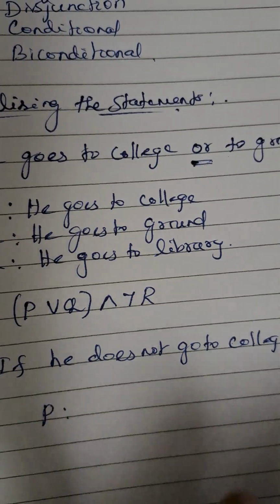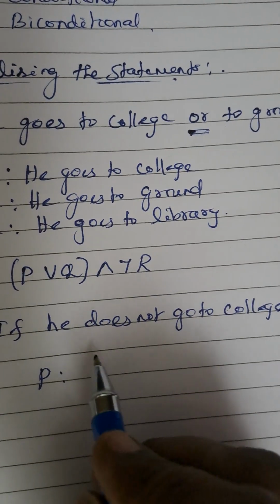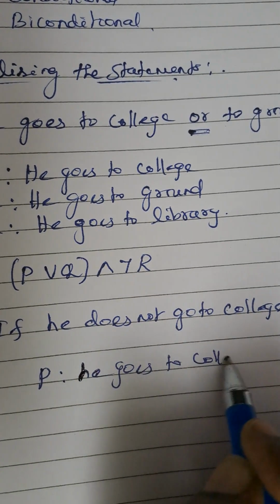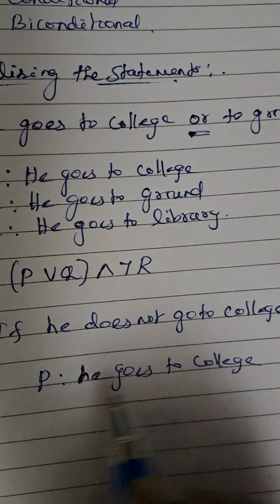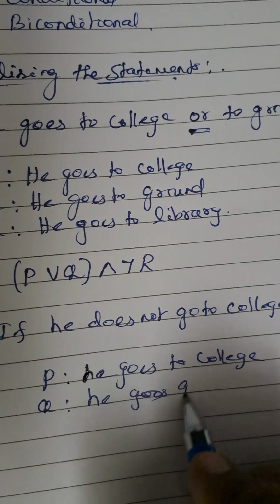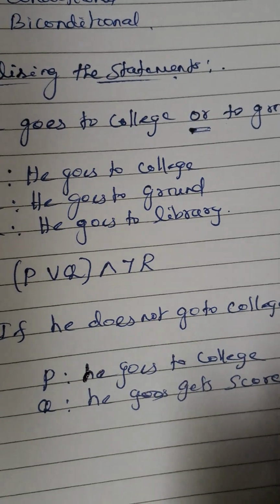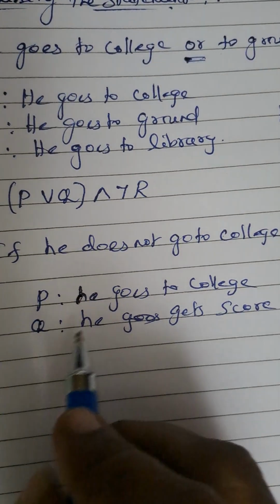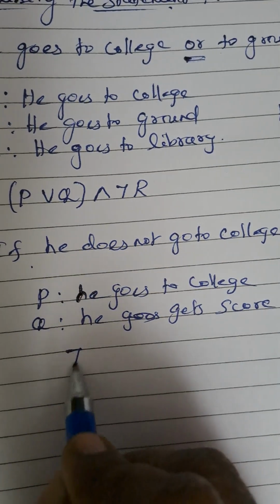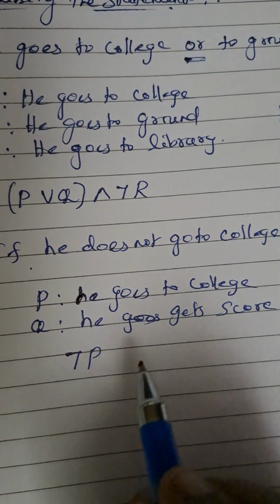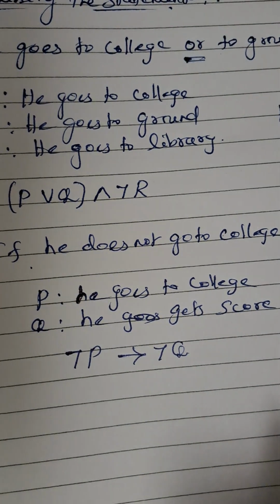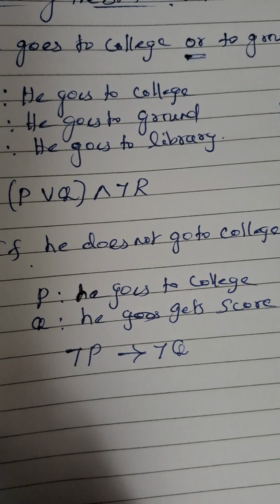But usually we have the propositions, we have to take it as positive. So P as he goes to college and Q as he gets good score. So how can you write, if he does not go to college, that is negation P, implies negation Q. In this way only you can write.